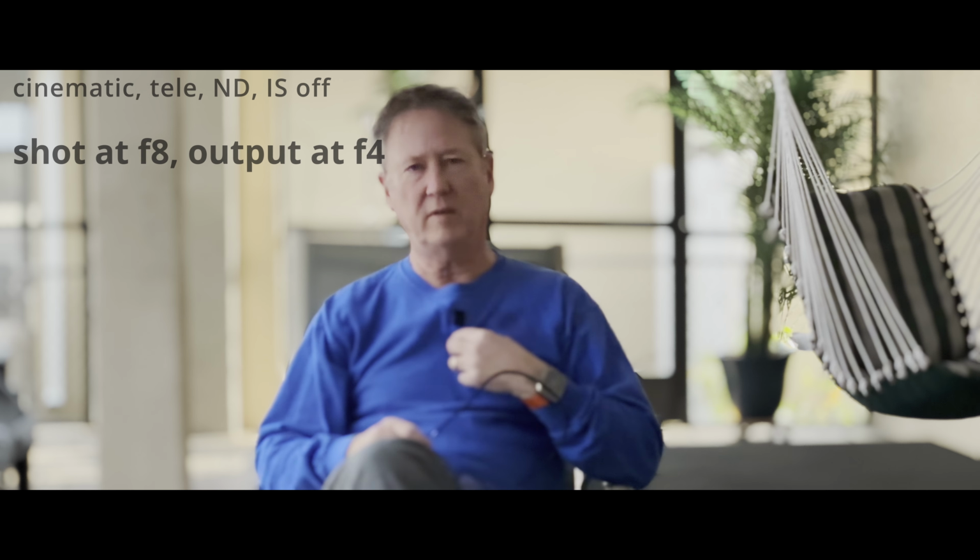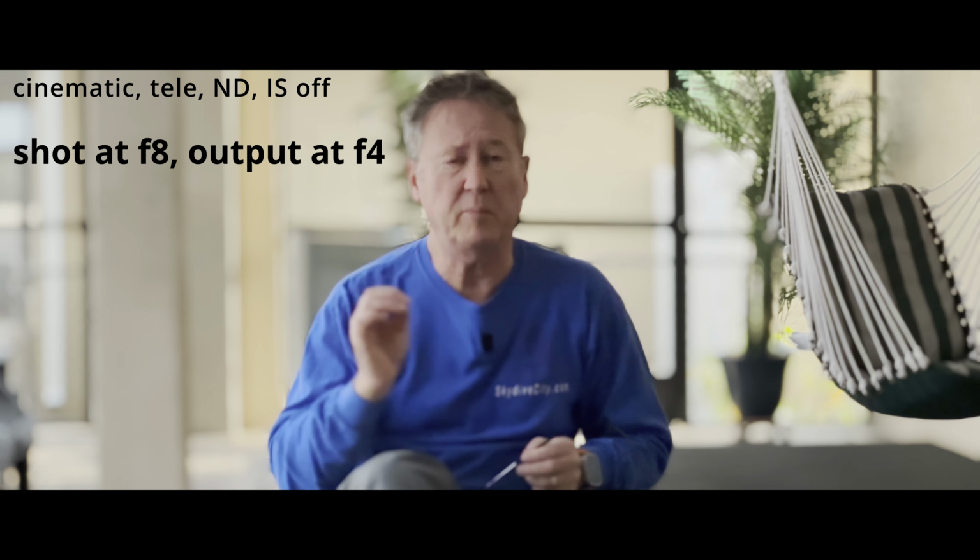It does. So this, I'm shooting at f8. Not that I think it matters for you what the f-stop is set at. And this is with image stabilization off. So this is using cinematic mode, f8, 3x tele, and the neutral density filter is on.